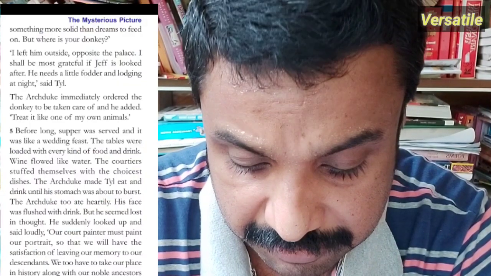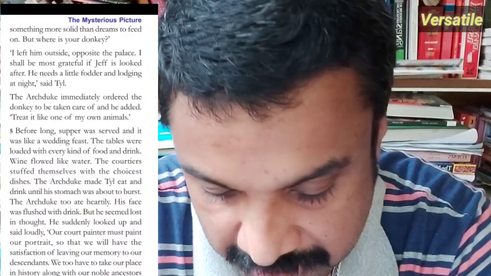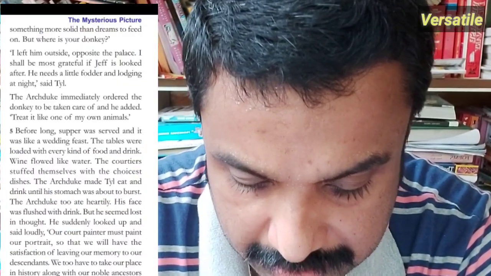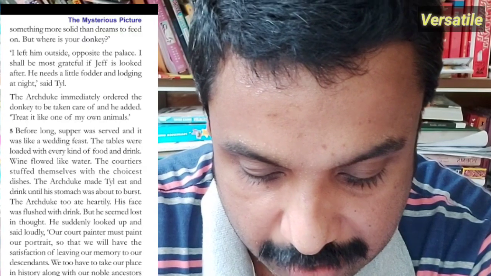I left him outside opposite the palace. I shall be most grateful if Jeff is looked after. He needs a little fodder and lodging at night," said Tile. The Archduke immediately ordered the donkey to be taken care of, and he added, "Treat it like one of my own animals." Before long, supper was served, and it was like a wedding feast.